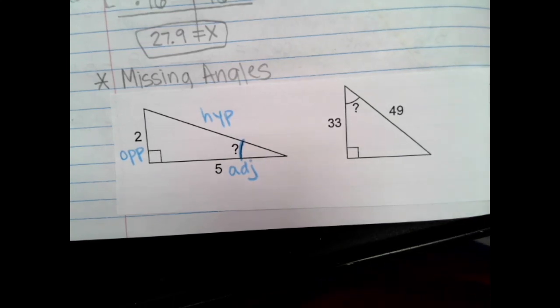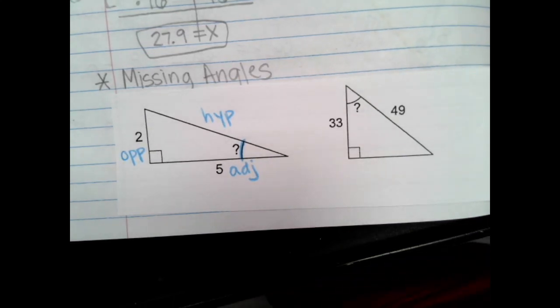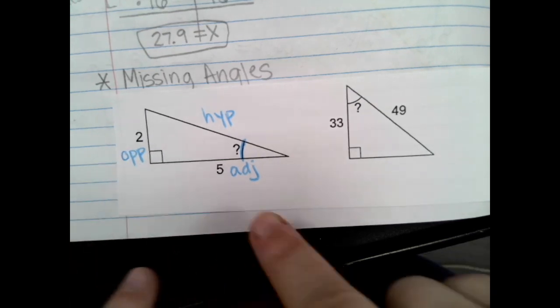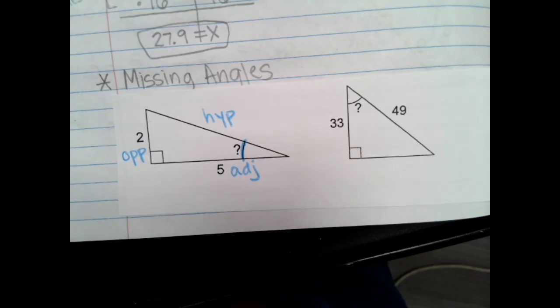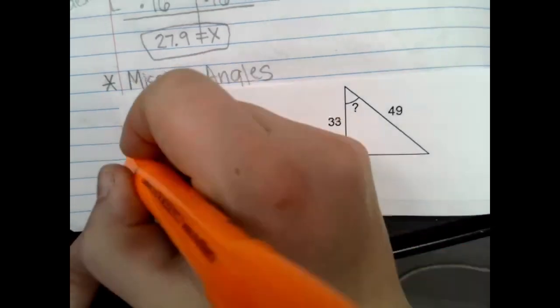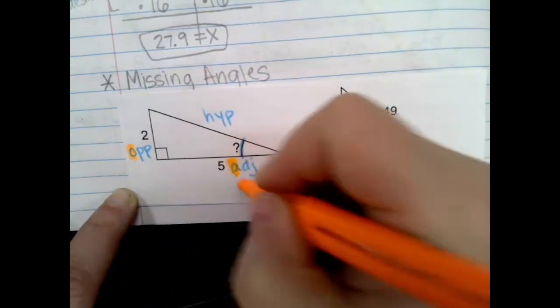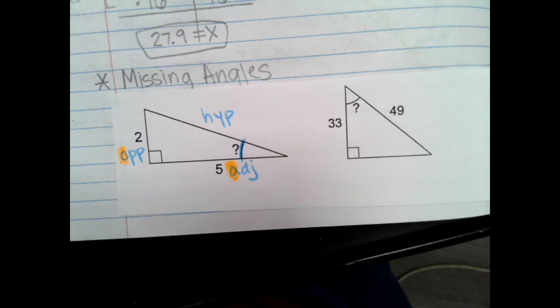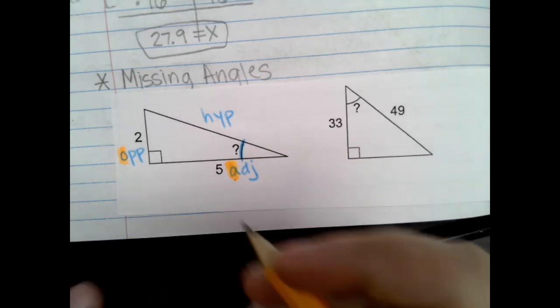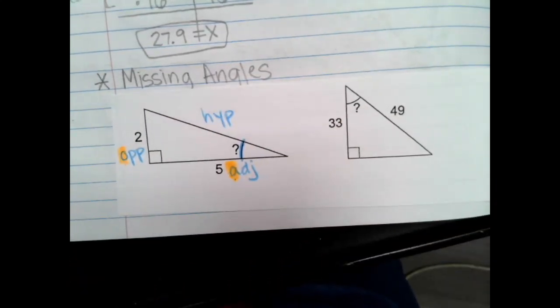So I'm looking at the parts that I'm given. Okay, and the parts I'm given are the 2 and the 5. So what two sides is that? That's our opposite and our adjacent. So we have an O and an A. So we're going to use, it's not called tan, it's called tangent. Tangent. Good. So we're going to do tangent because we have O and A.